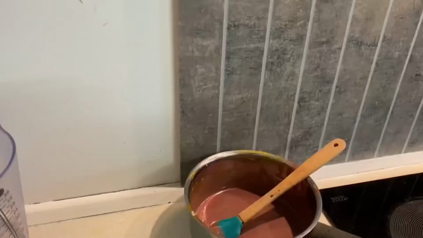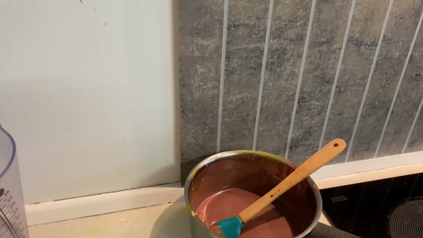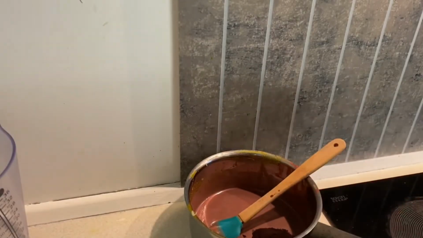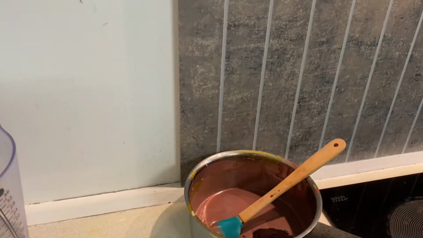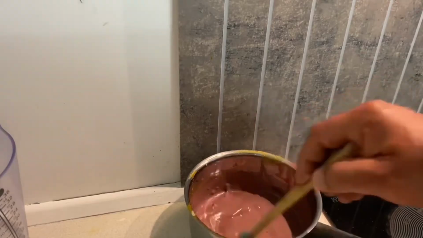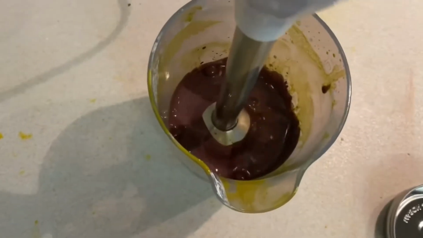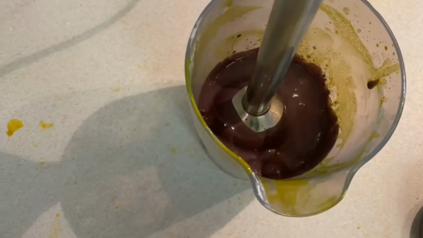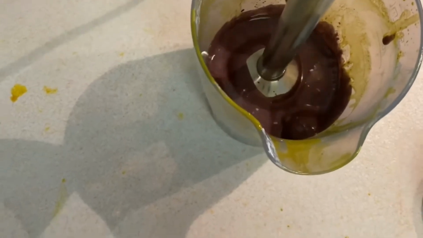I melt the leftovers, add 1 gram of black color, then mix it. Maybe it needs 1 gram more, maybe 2 gram more, until I am satisfied with the color I want. Normally I don't make black color unless I have leftovers.